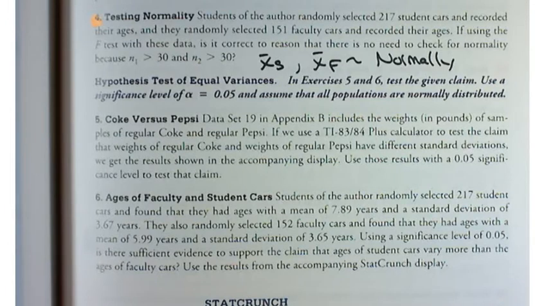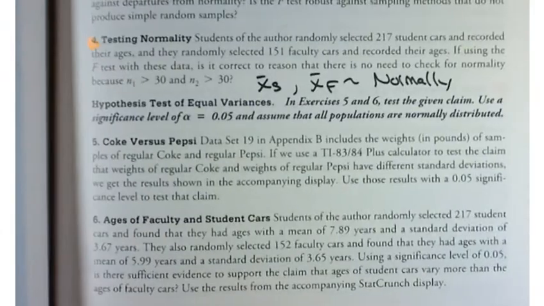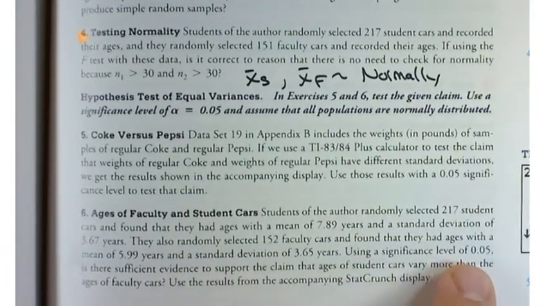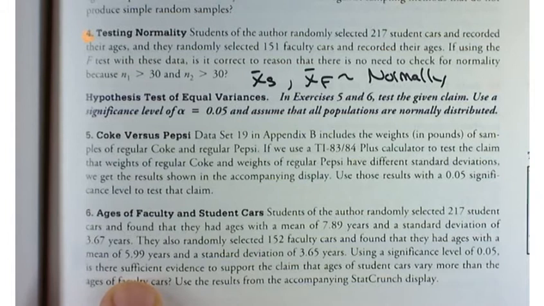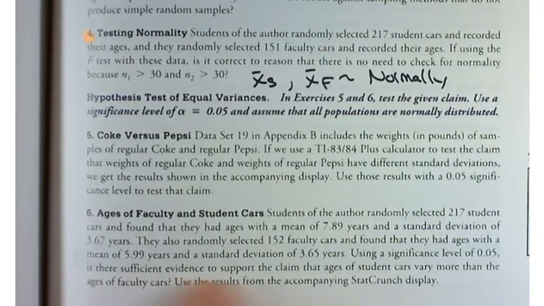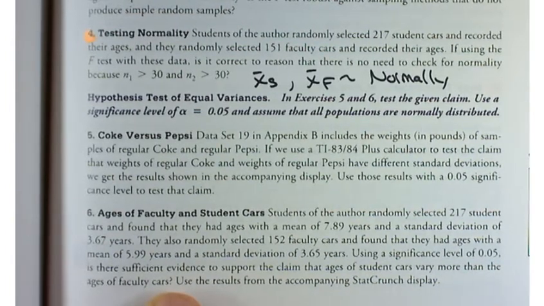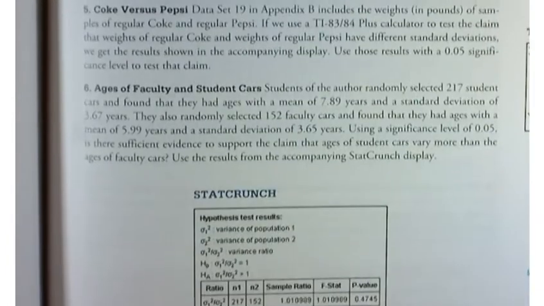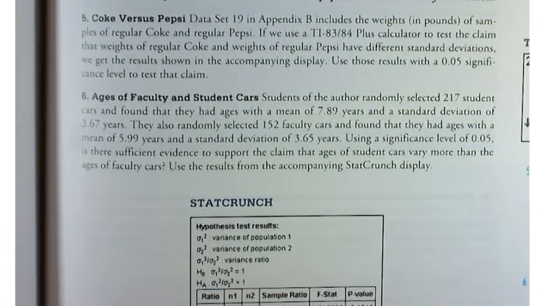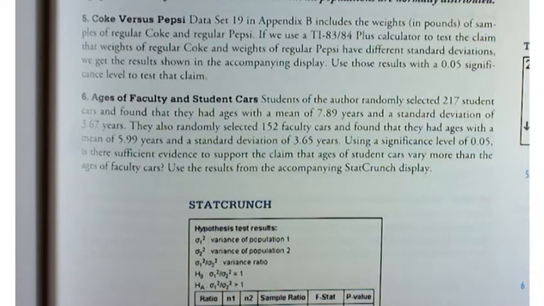Let's set up our null and alternative hypothesis as usual. So let's finish reading the rest of this. Using the 0.05 significance level, is there sufficient evidence to support the claim that the ages of student cars vary more than the age of faculty cars? All right, I think we can do this one ourselves using Statistic, so let's give that a shot. Problem 6.